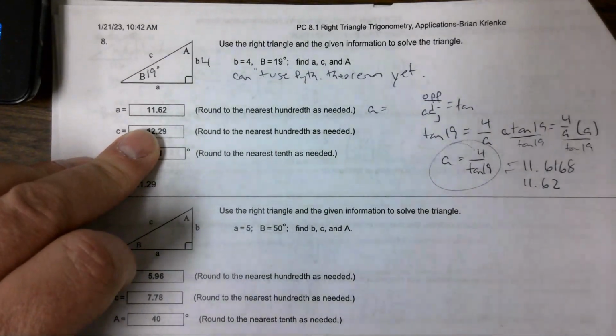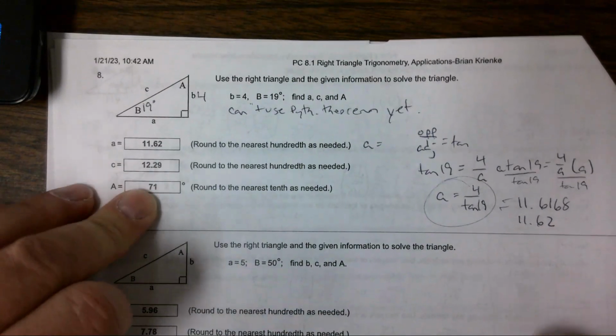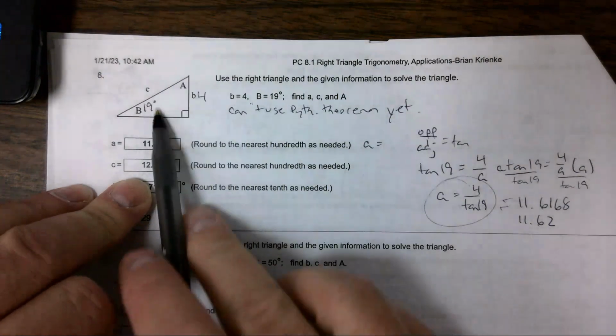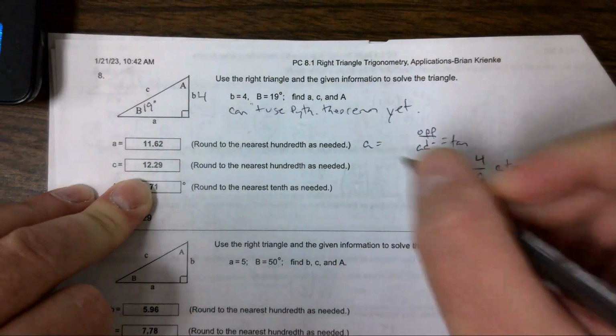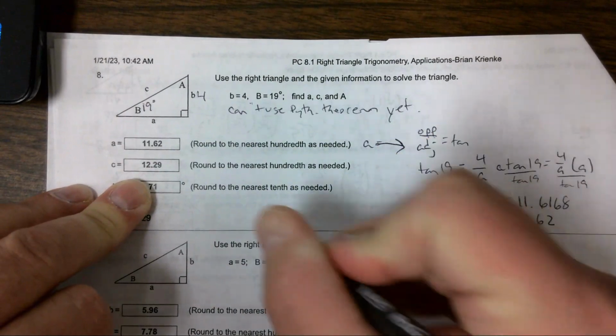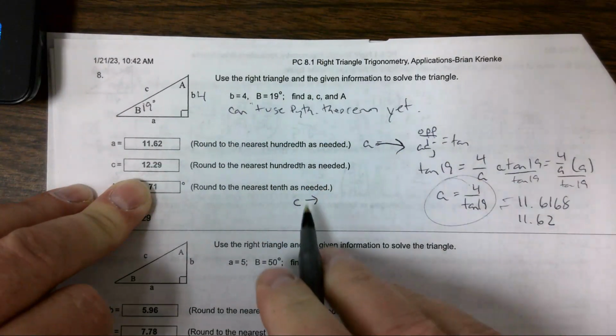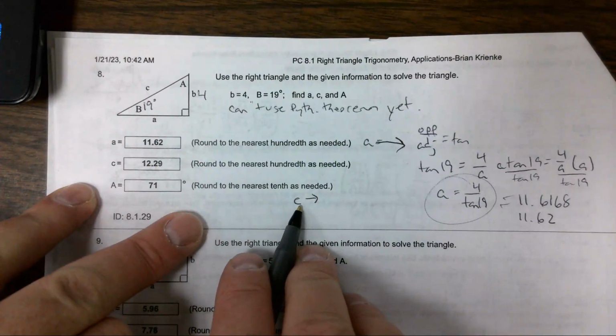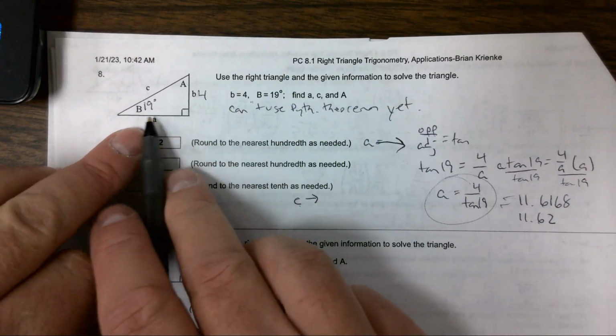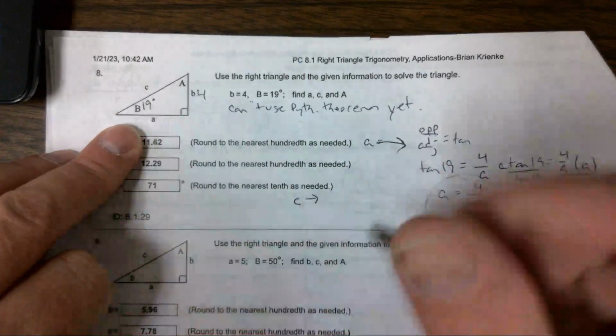Now I'm going to do a little test. What I would prefer on C is if you do opposite over, let me just draw an arrow. For C, let's just try it with trig, which is the opposite over hypotenuse.